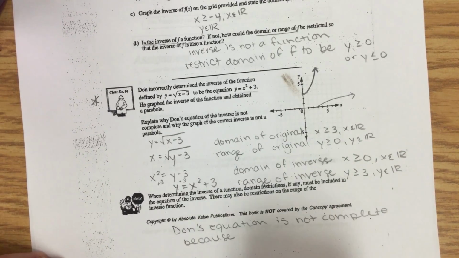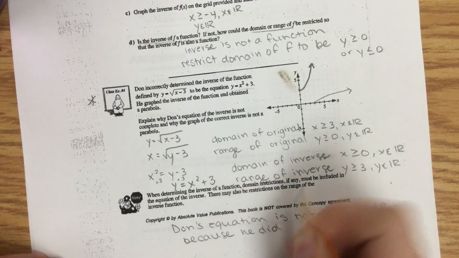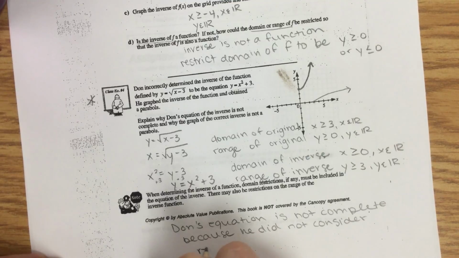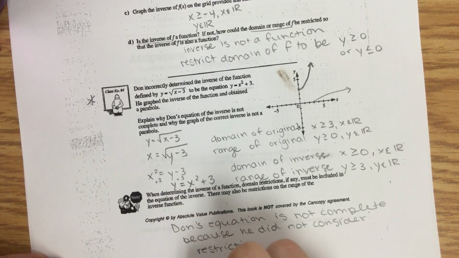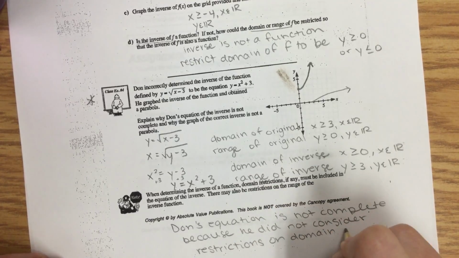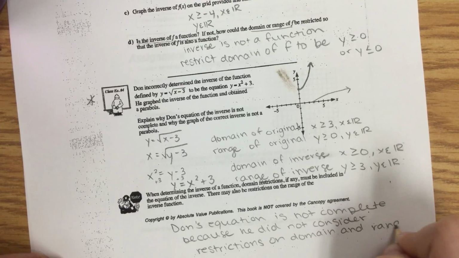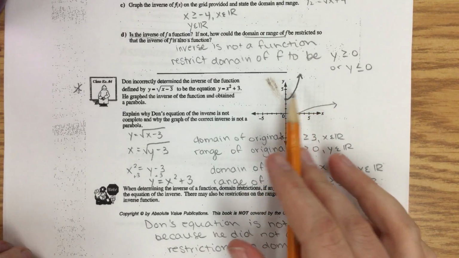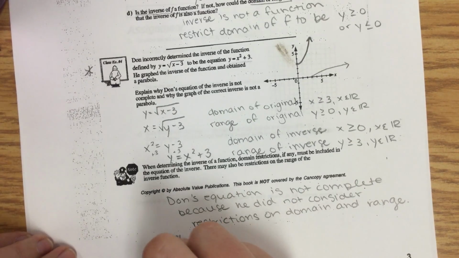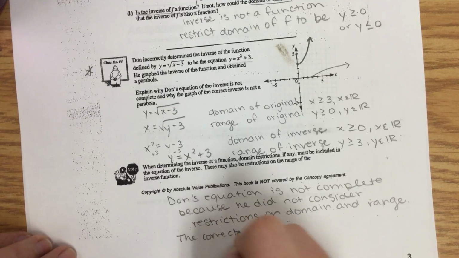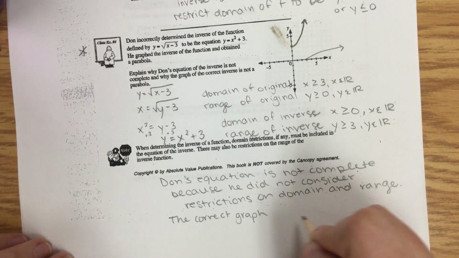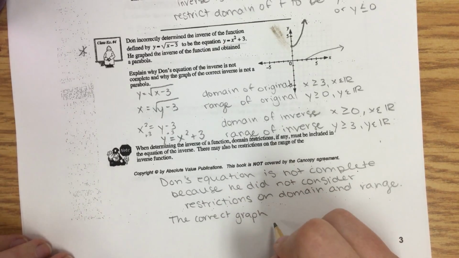because he did not consider restrictions on domain and range. The correct graph is not a parabola because when you consider the restrictions, it's half a parabola. That's the most mathematical way I can think of to say that, that it's half a parabola. I don't know what the correct name of that would be.